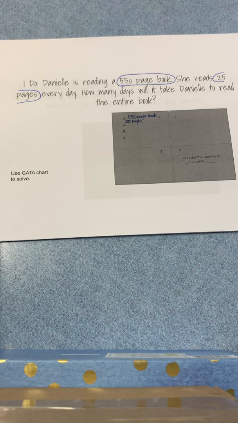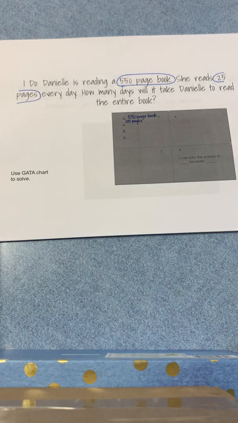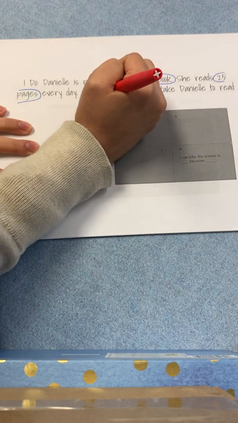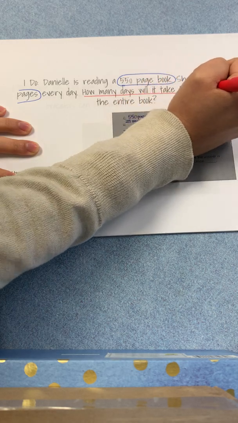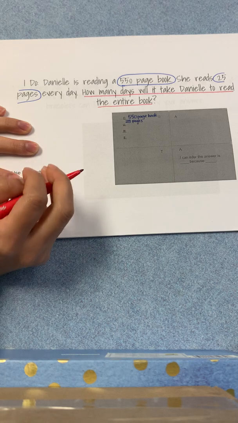Okay, and then you move on to U. U is underline the question, which is how many days will it take Danielle to read the entire book?